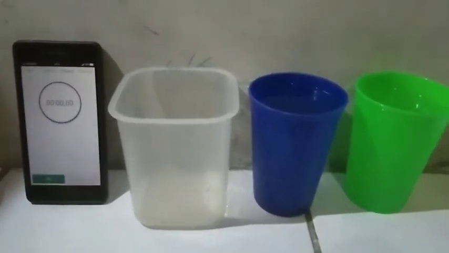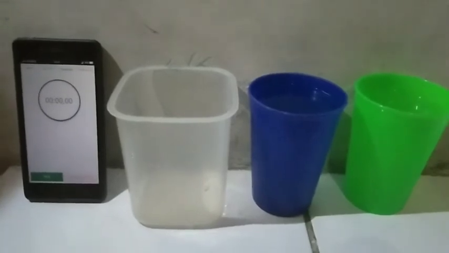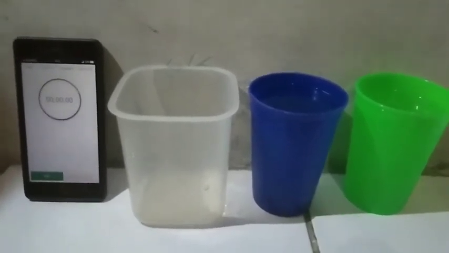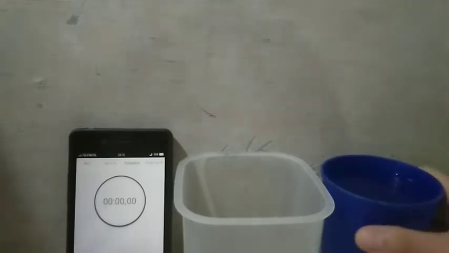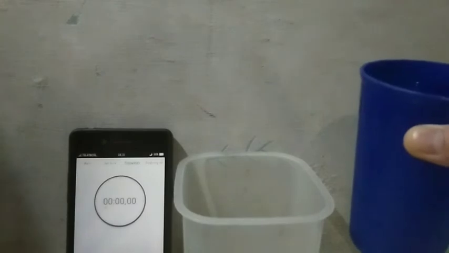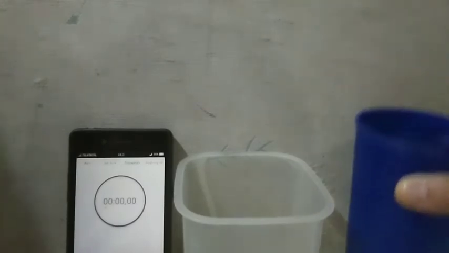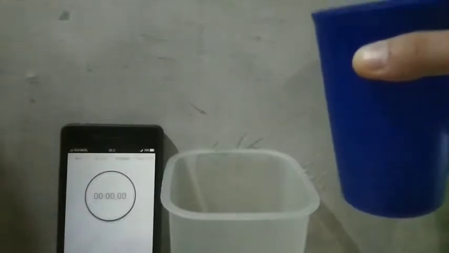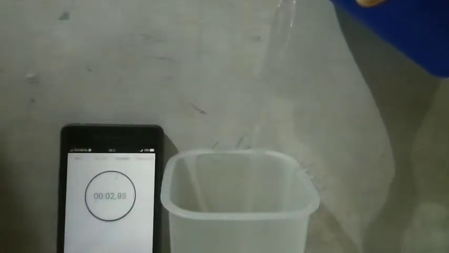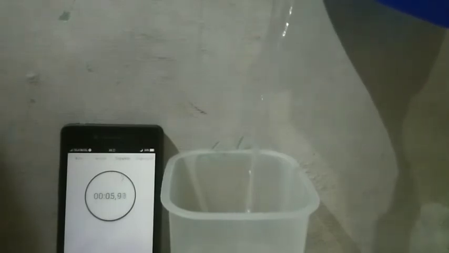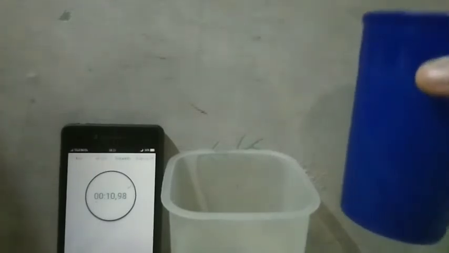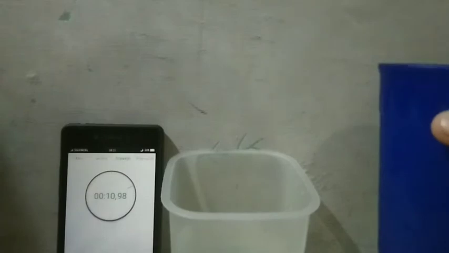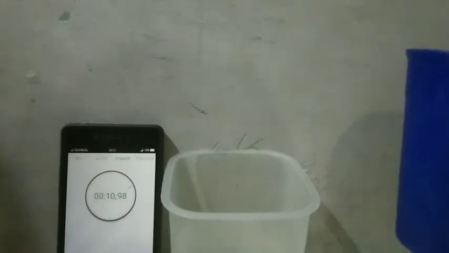Here I have a stopwatch, a container and 2 cups. In each cup there is the same amount of water that I will flow into the container. Now I will pour the water from the blue cup into the container. See how long the time taken. To pour the water from the blue cup, I need 10.98 seconds.